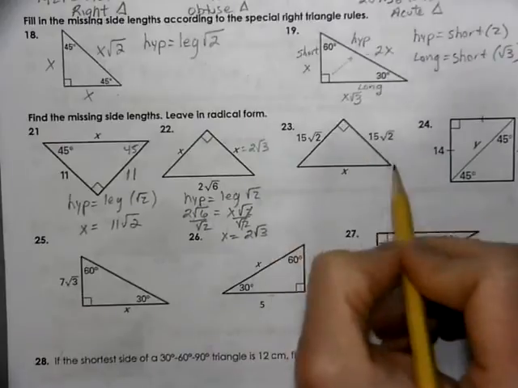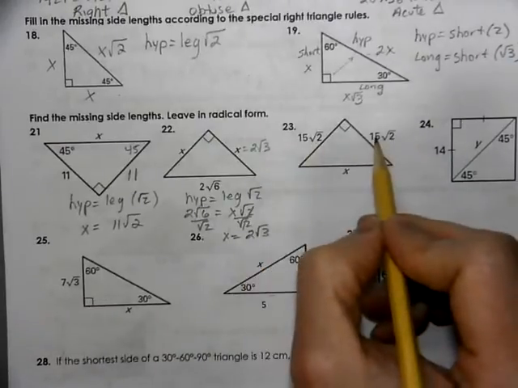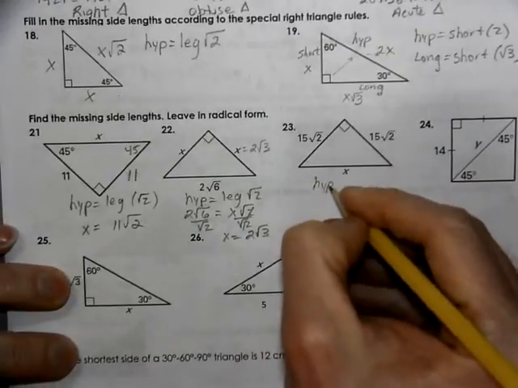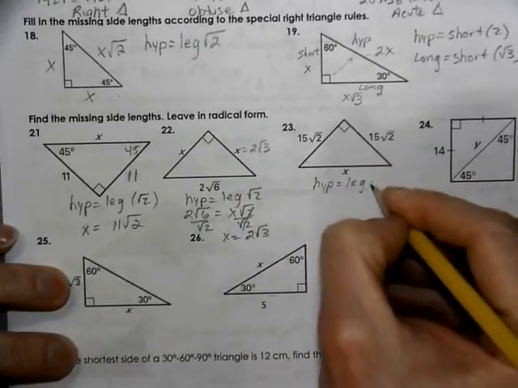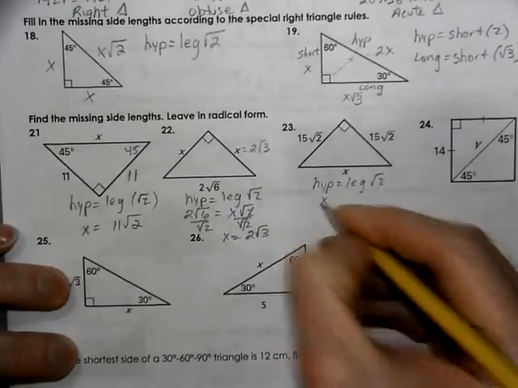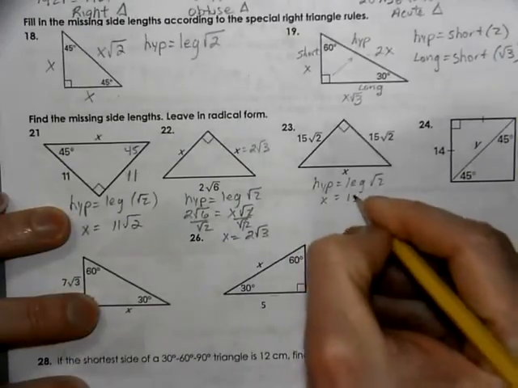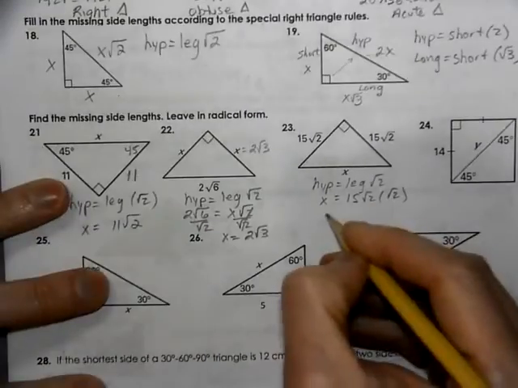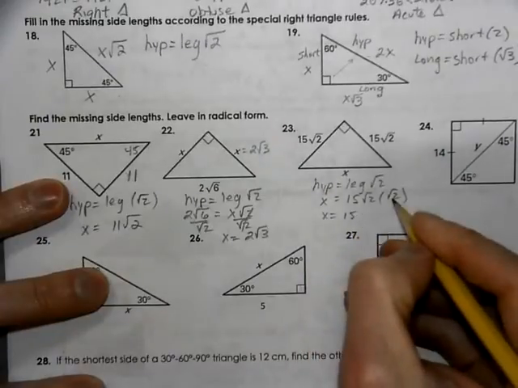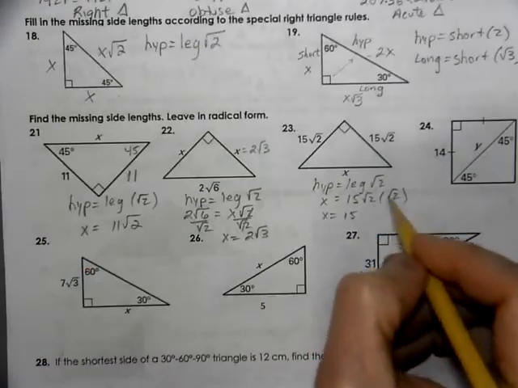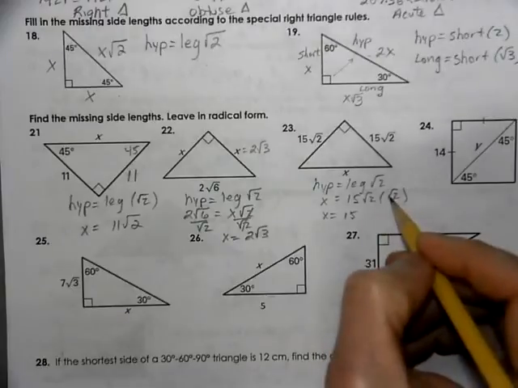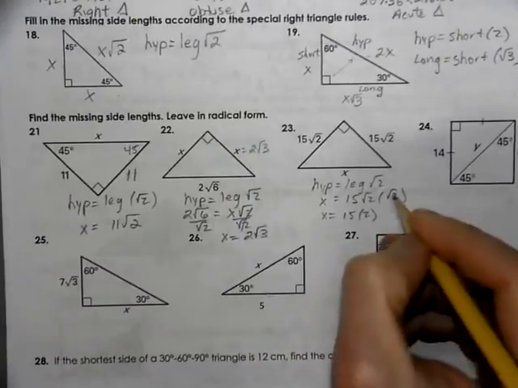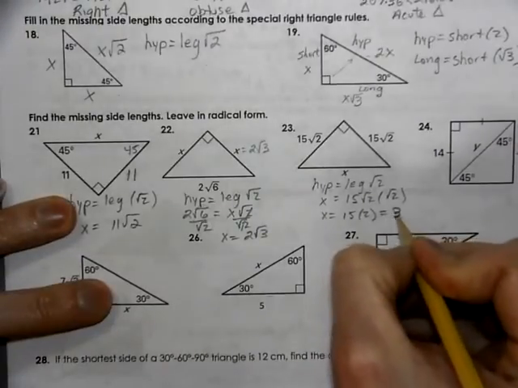Here, notice that those two lengths are the same. So they're both 15 root 2. So the hypotenuse equals the leg times root 2. The hypotenuse is our unknown. The leg is 15 root 2 times root 2. So 15 root 2 times root 2. The radicals would multiply each other, give you the square root of 4, which is the value of 2. When you square a square root, you get the value inside. So this comes out to be 30.